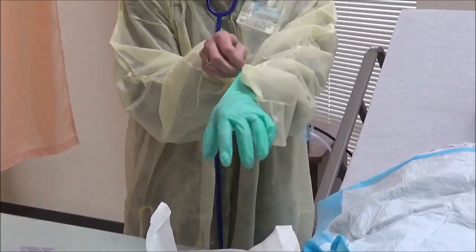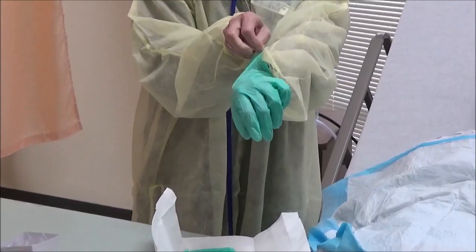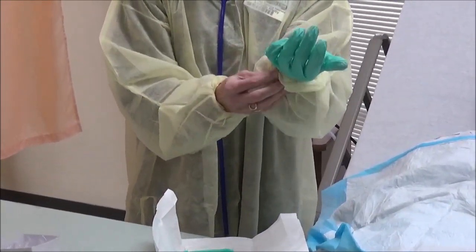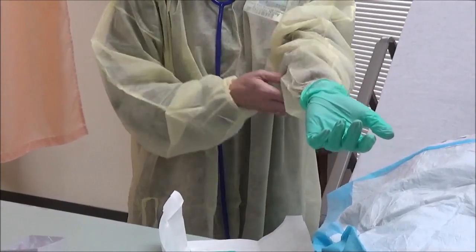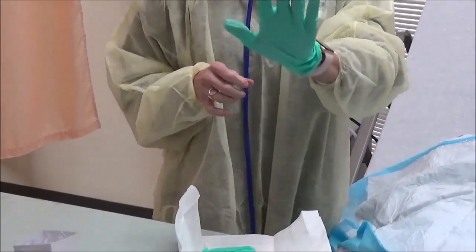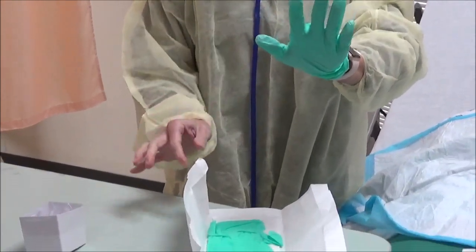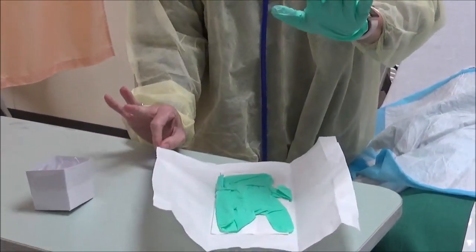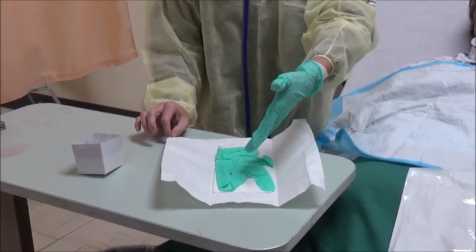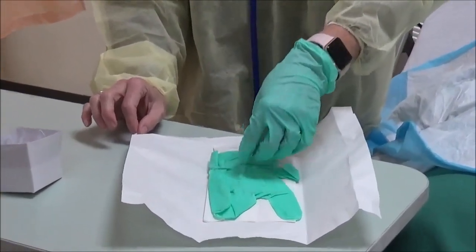But this back part of this glove now is contaminated because I have touched it, or any part that the gown touches on my glove becomes contaminated. I'll just scoop that up. Now, this hand is sterile. I can grab anywhere on this glove that I want to because I'm touching sterile against sterile.